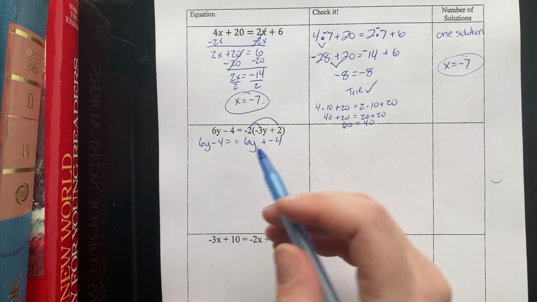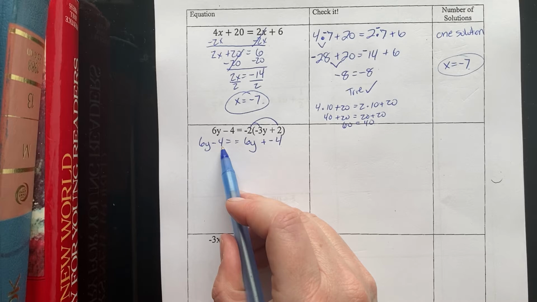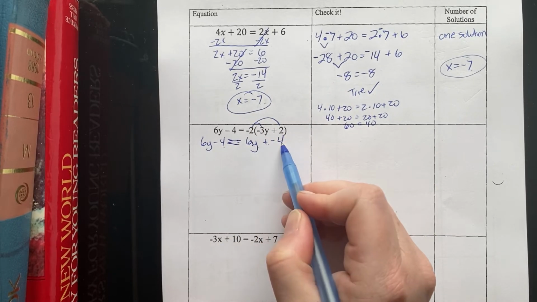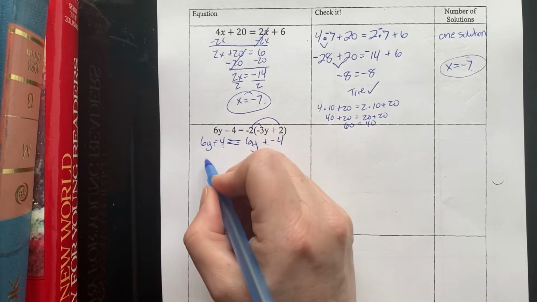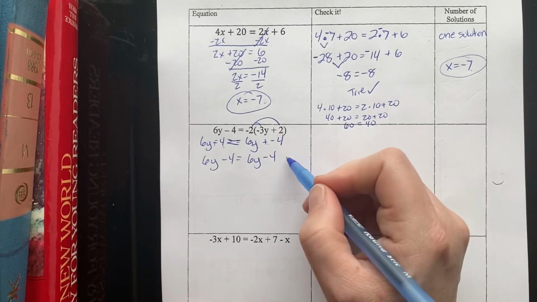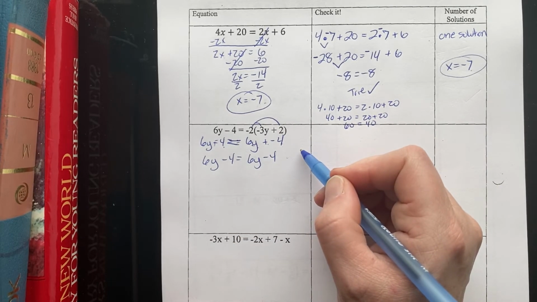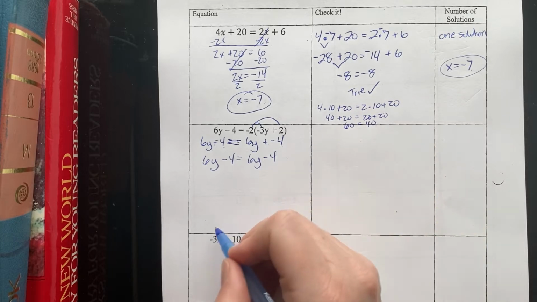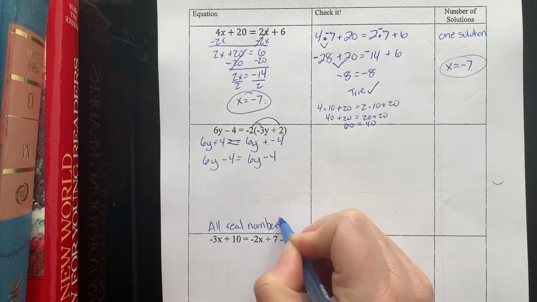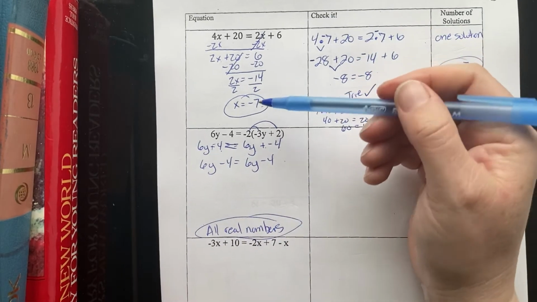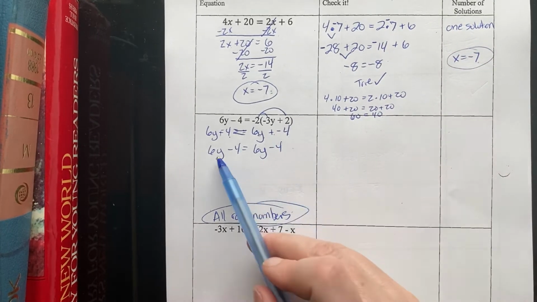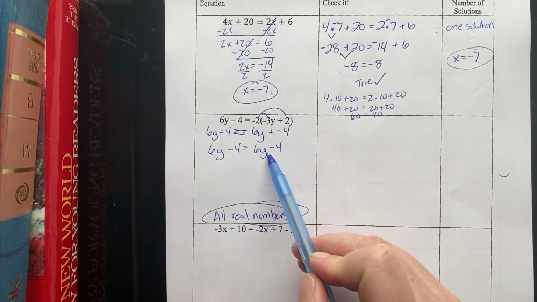Now, if you're paying attention, 6y minus 4 equals 6y plus negative 4. That's the same. If I add the opposite here, I get 6y minus 4 equals 6y minus 4. I could stop right here and write my solution of all real numbers. Just like x equals negative 7 is my solution here, my solution here is going to be all real numbers. These are the same expressions set equal. Of course they're going to be equal.